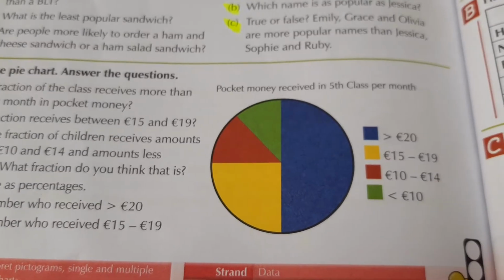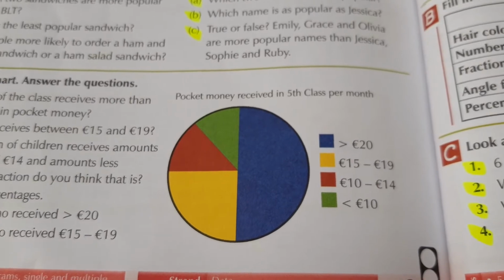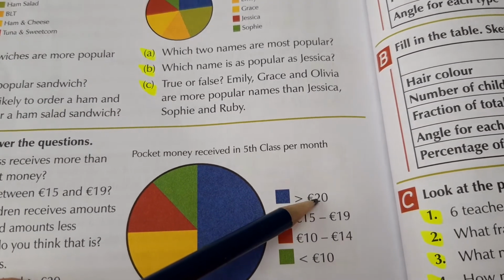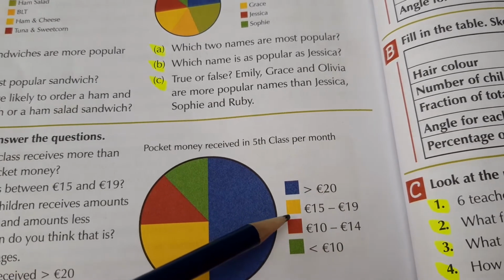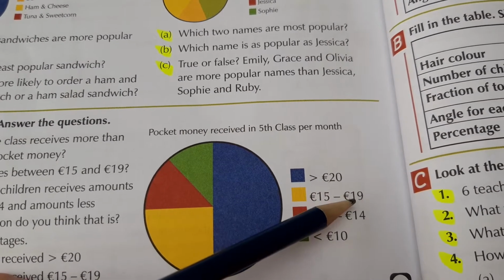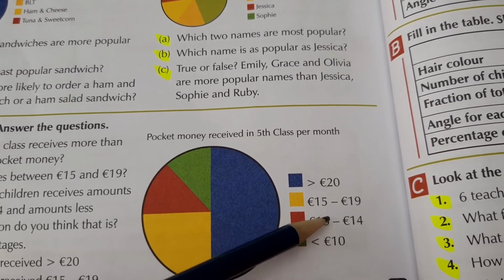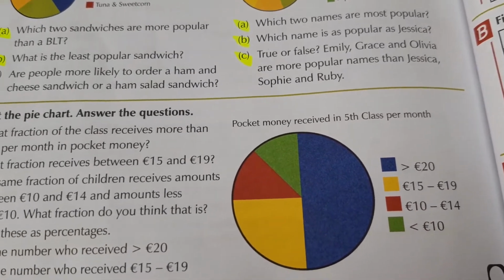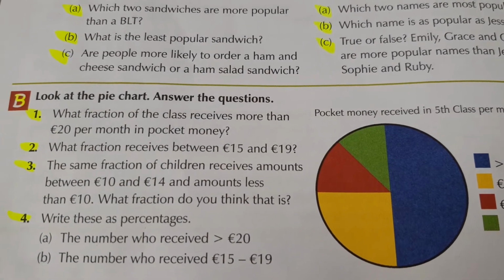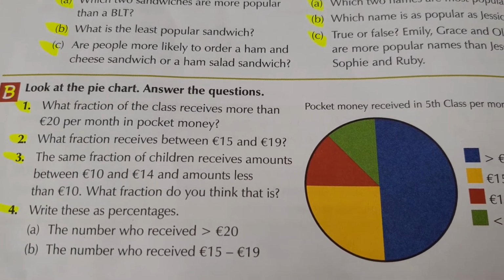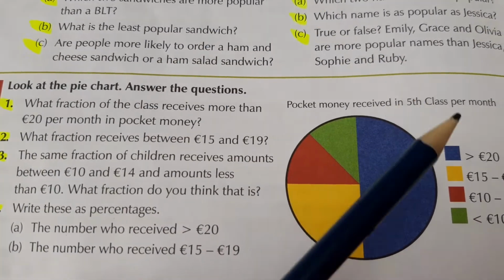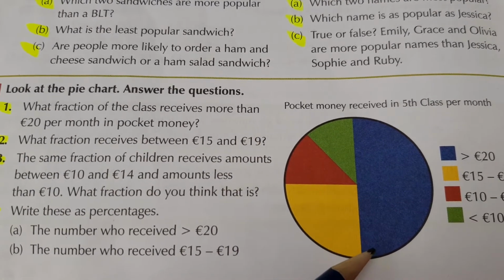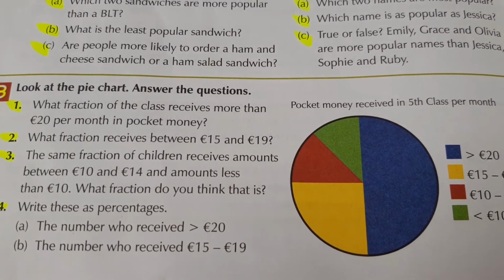So it's pocket money received in 5th class per month. Okay, so if you look at it, the dark blue represents greater than €20 a month. The yellow is between 15 and 19 euro. The red is between 10 and 14 euro. And the green is less than 10 euro. Okay, and that's how it looks. So what fraction of the class receive more than 20 euro in the pocket money a month? So you look at the pie chart and it's divided in two. So that fraction would be a half.